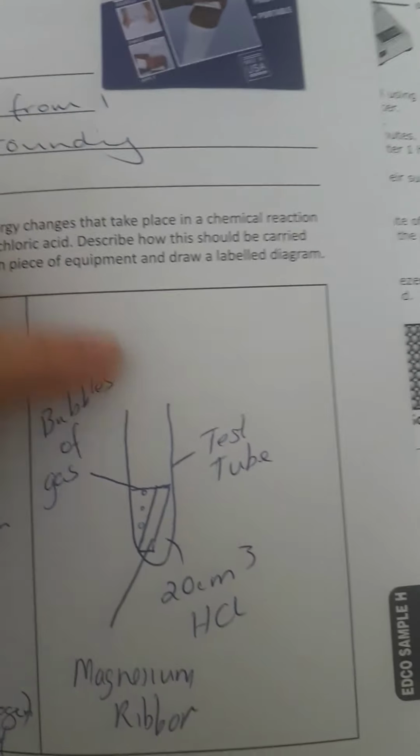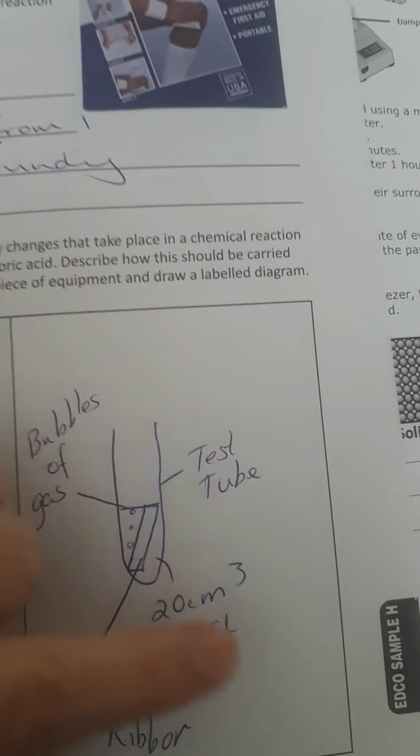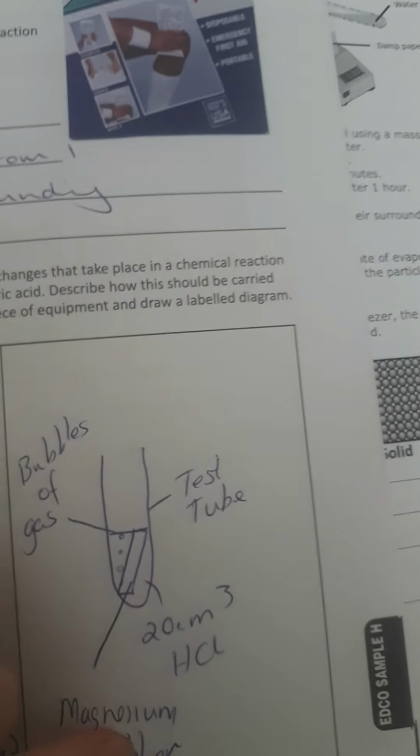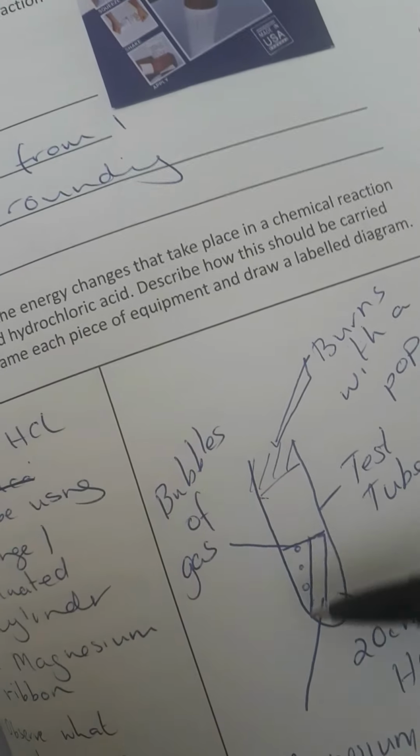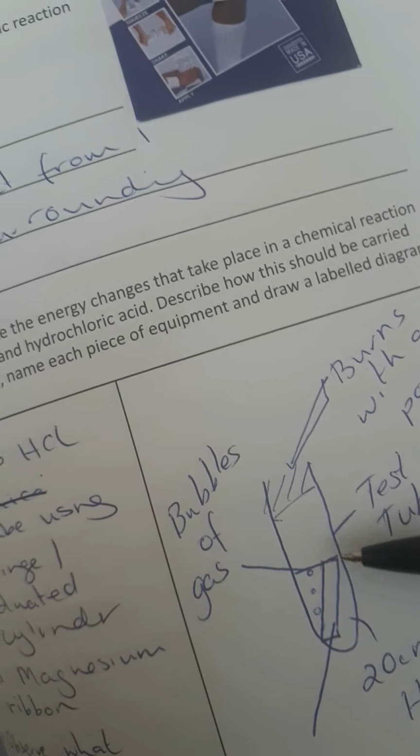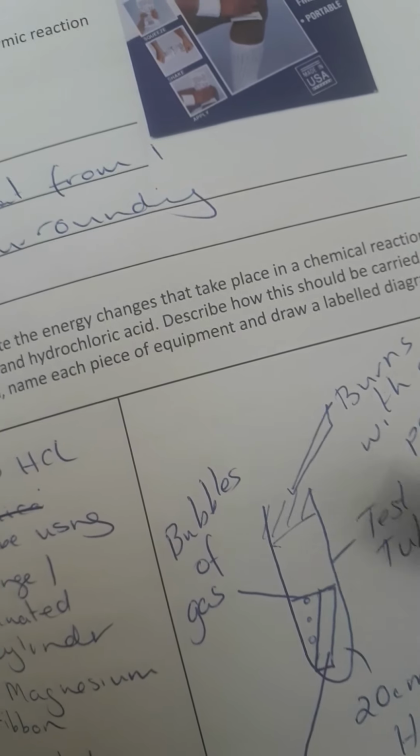And this is the diagram. So my test tube, 20 centimetres cubed of my hydrochloric acid. I add in my magnesium ribbon and I notice bubbles of gas. I could put a stopper on this, and when I place a lighted taper, it burns with a pop. That shows that hydrogen is given off. Now, you don't need that much detail, but you do obviously need the test tube, 20 centimetres cubed of the hydrochloric acid, and your metal, magnesium, added as well.